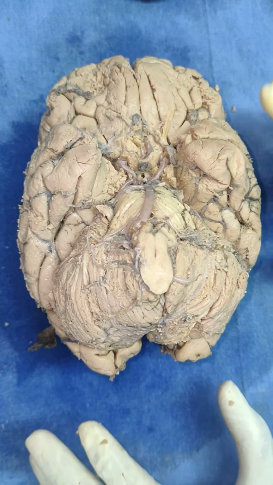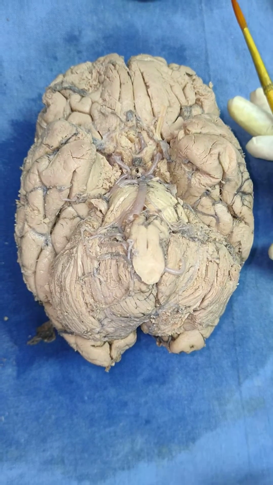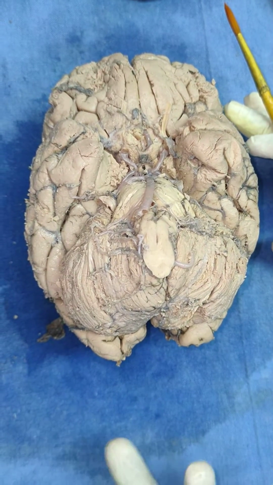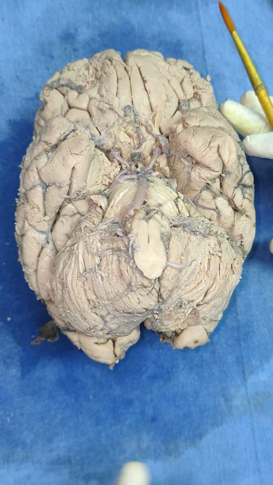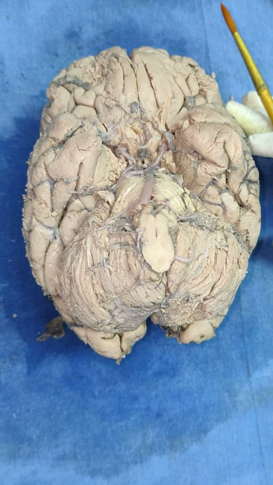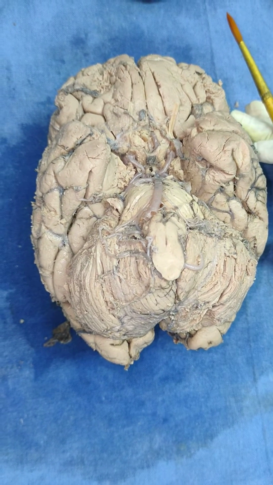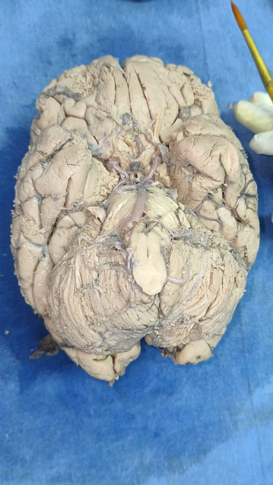So this was all about this session. The topics we have covered in this session are the membranes of the brain, also referred to as the meninges of the brain, then various structures in the base of the brain along with the superficial attachments of the cranial nerves, and the blood vessels in the base of the brain.